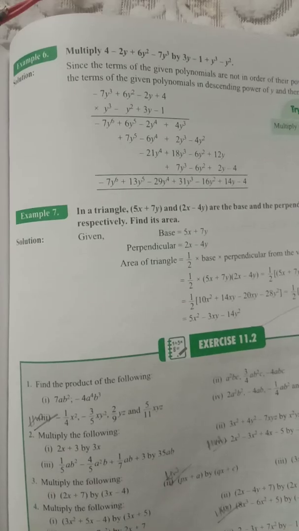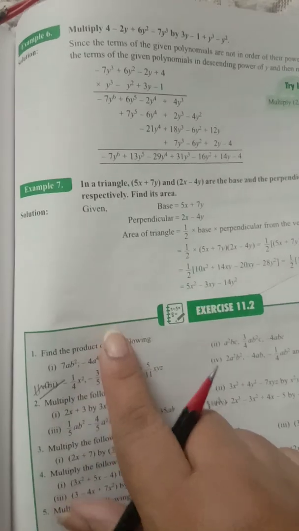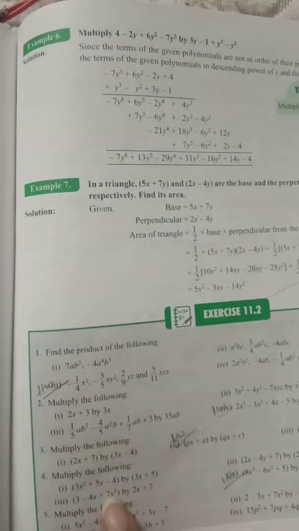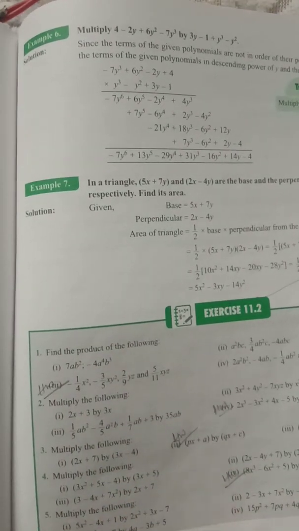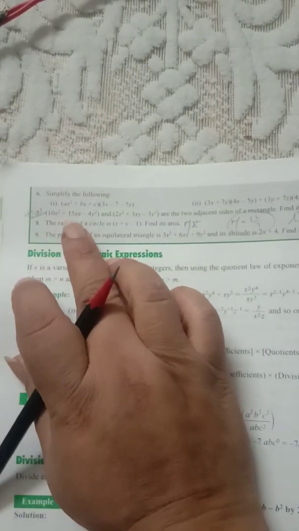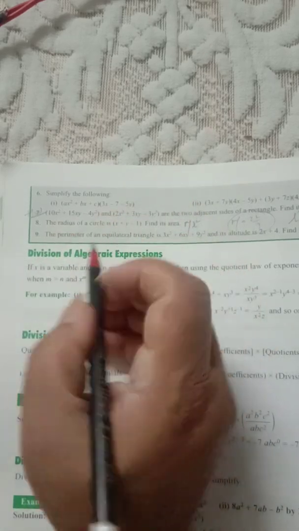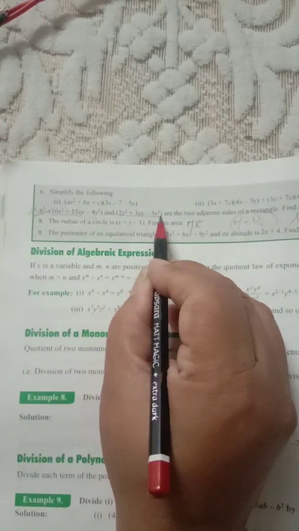Okay, now coming to the exercise of multiplication, whatever I have taught you, questions 1, 2, 3, 4, all these questions will be done in the same way. You can try them out, and then we'll discuss a few questions given on the next page. That is, we'll discuss question numbers 7, 8 and 9. Number 7 is, this is one expression, this is second expression.